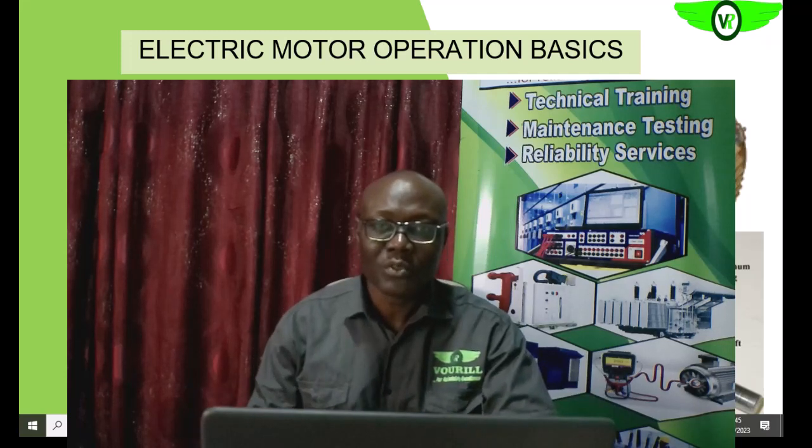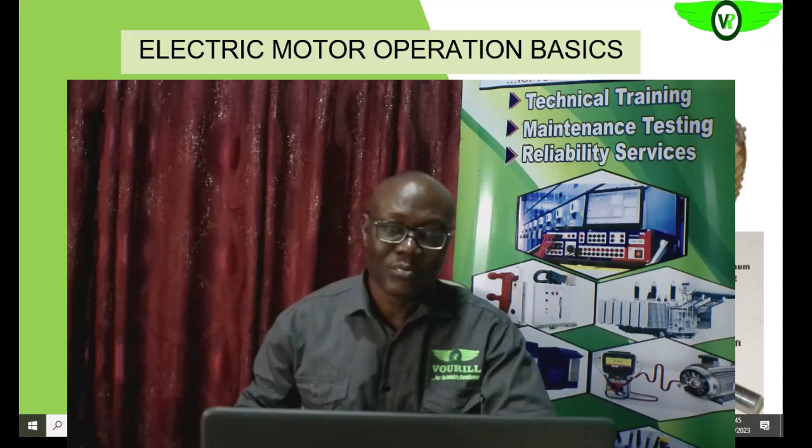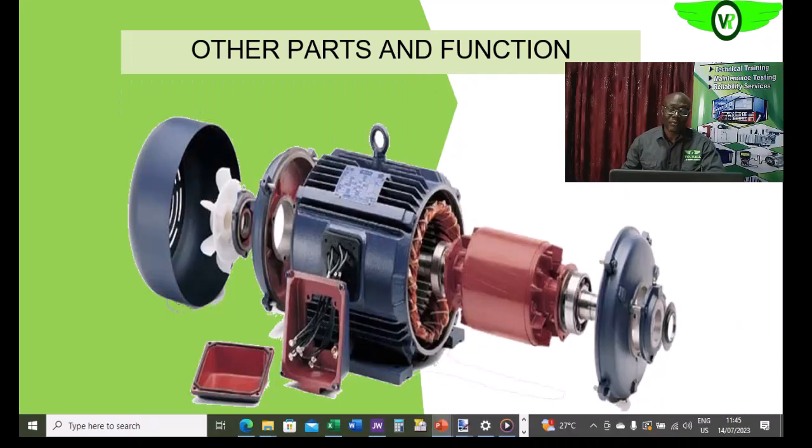So what other things could actually affect the operations of the electric motor? Let us see other components of the electric motor and what they do in the electric motor and how they can affect the reliability of the electric motor itself. Okay, so when you look at this, this is the rotor that we have discussed earlier. Then this is the stator windings that we discussed earlier. Of course, anything that will affect the reliability of this will affect the reliability of the system.